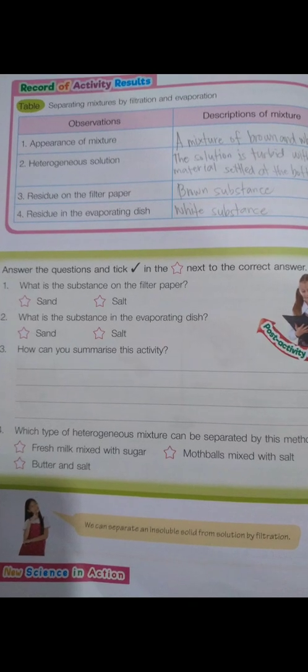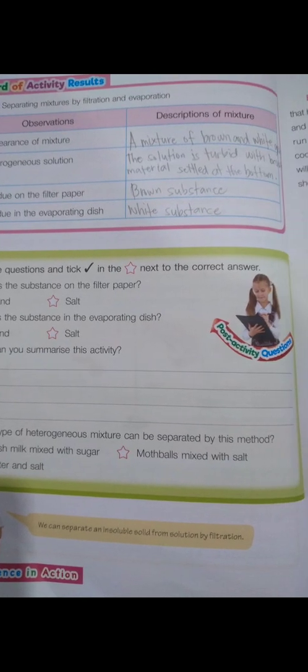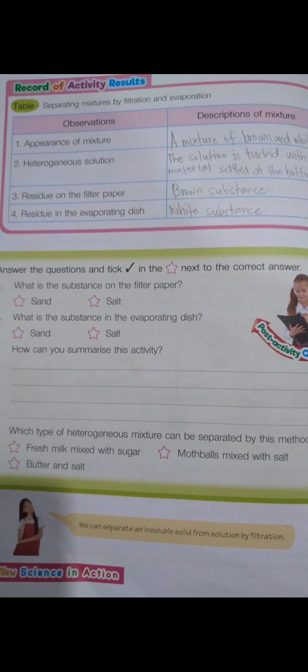Now please open your book on page 46. After you watch the video, I would like you to answer page 46. I already answered that table about separating mixtures. I'm going to send this example to you after my video.